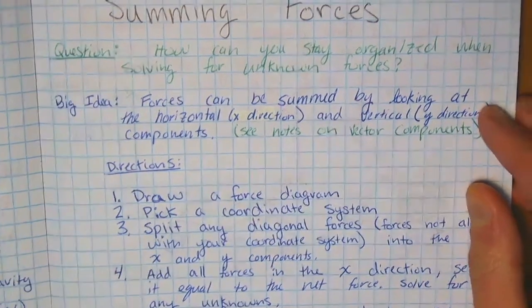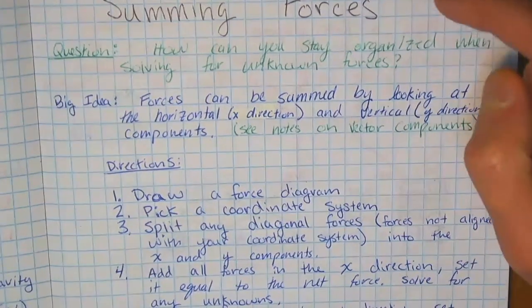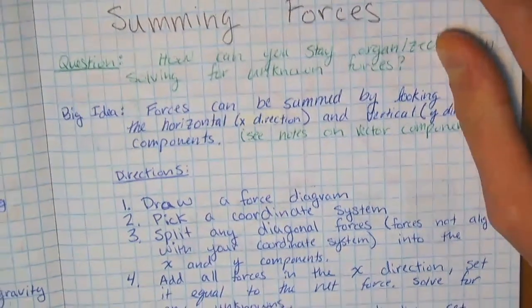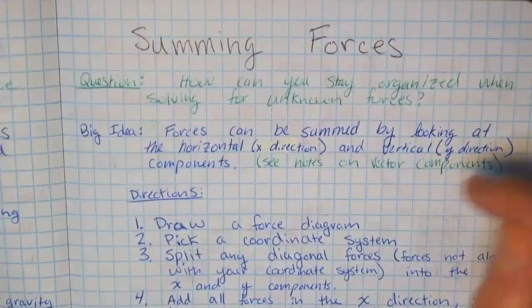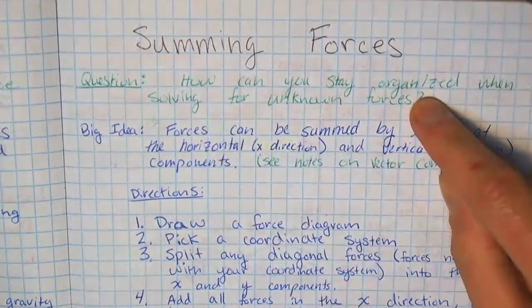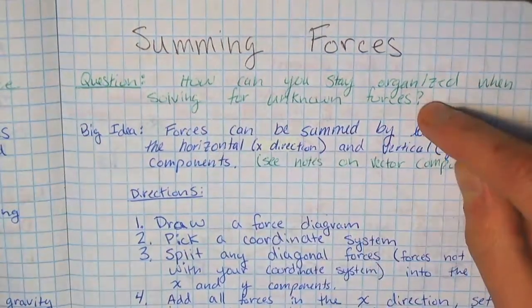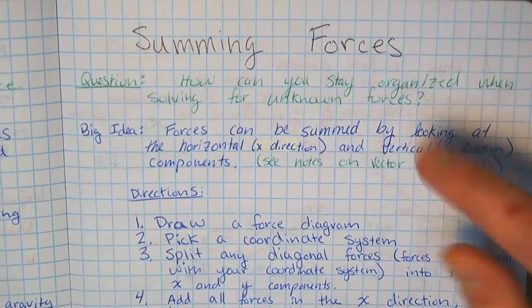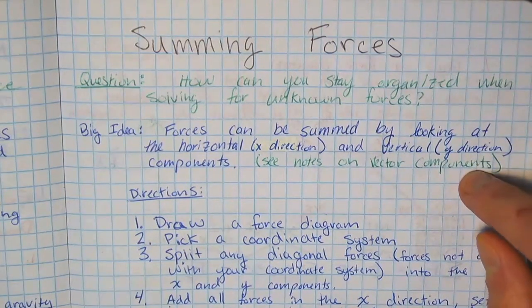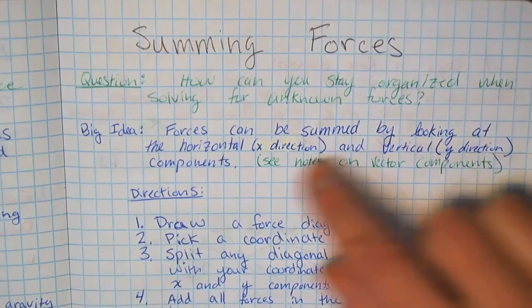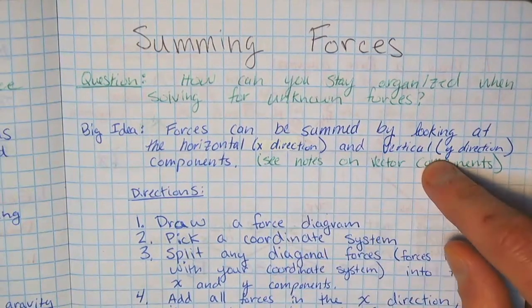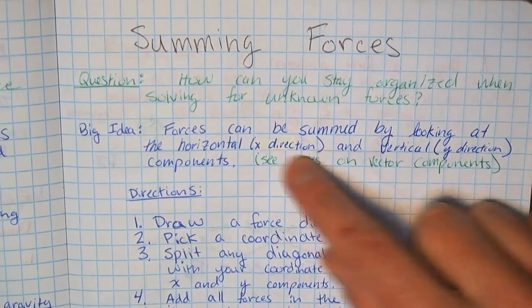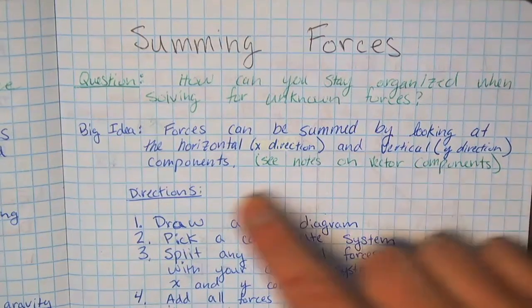Hi. In this set of notes, we're going to go over the Summing Forces Physics Journal. Our guiding question for this is how can you stay organized when solving for unknown forces? The big idea here is that forces can be summed by looking at the horizontal direction and the vertical direction, right? Horizontal, we're going to call the x direction, vertical direction is the y direction.